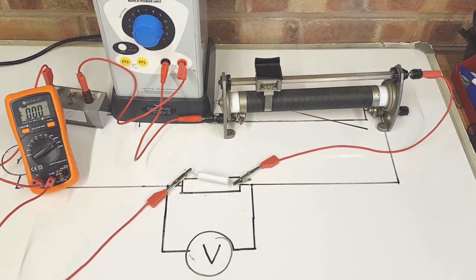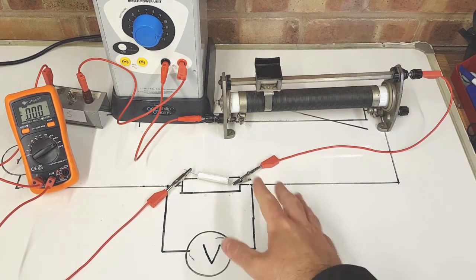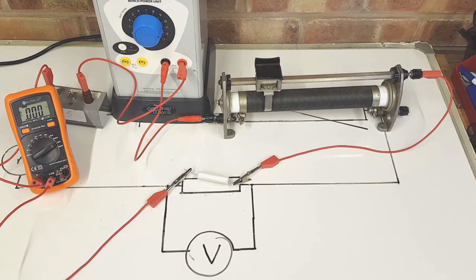Now the reason that I have a switch involved in this particular circuit is because after a while the resistor can get quite hot, especially if you just simply leave the circuit on. And if it gets hot, it starts to not behave as a resistor should. Therefore I'm only going to turn the circuit on when I need to take a reading.